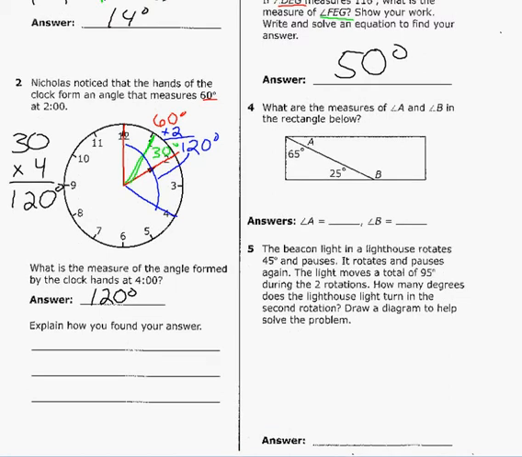Okay, number 4. What are the measures of angle A and angle B in the rectangle below? So, important thing in this, it's a rectangle. Since it's a rectangle, we know we have 4 right angles. So that's going to help us figure out what some of these measurements are. For angle A, I know that the overall angle right here is 90 degrees. It's a rectangle.